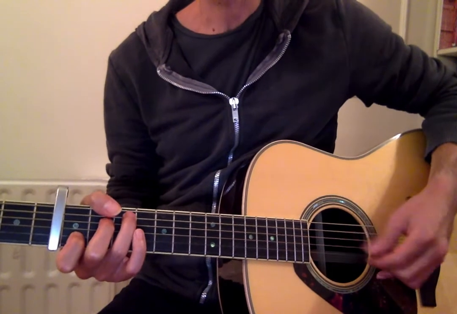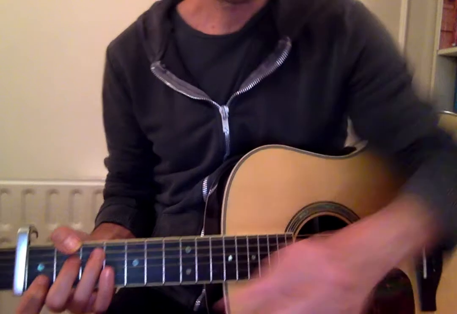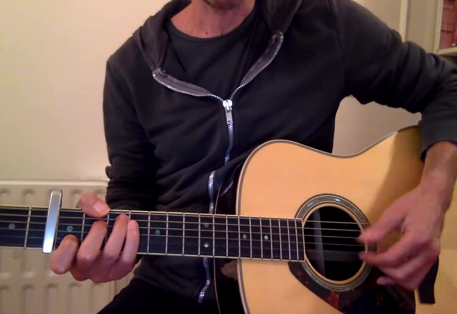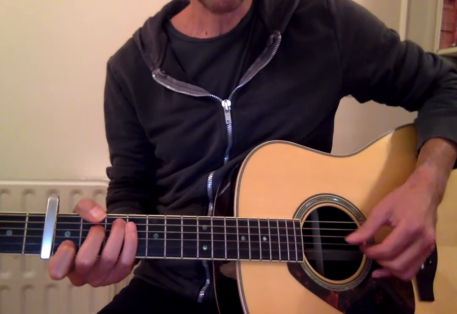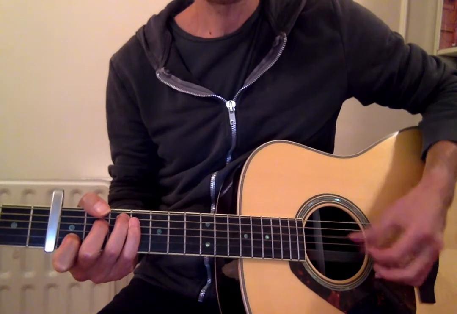One and two and three and four. Is that what he does? Let's have a look. 1 and 2. Okay, so he's using that note rather than that note, but it's a thing of thumb first, thumb second, thumb first, thumb second.